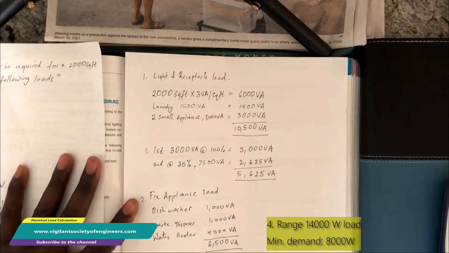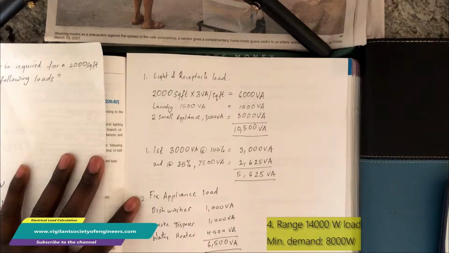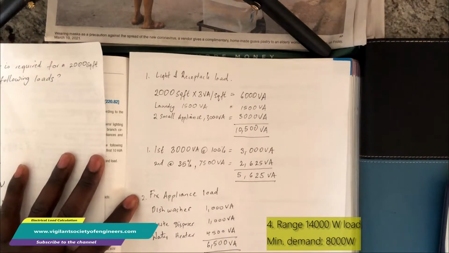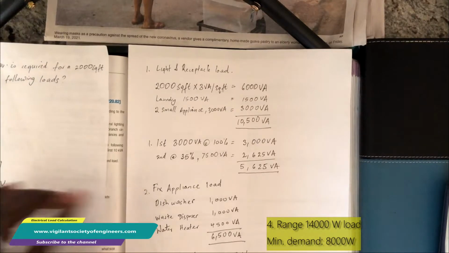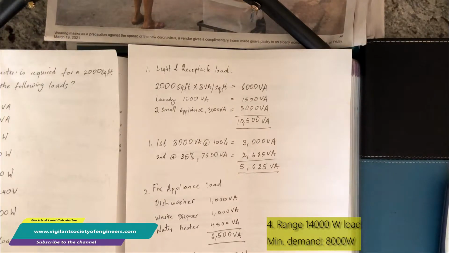We don't necessarily calculate or add our total range load. We still have to determine the demand for 14,000 watt within the range load category.